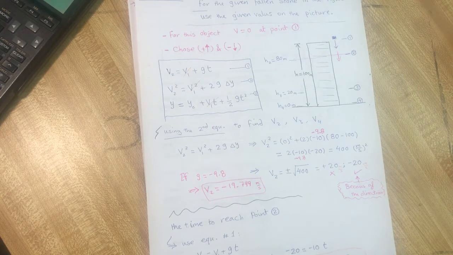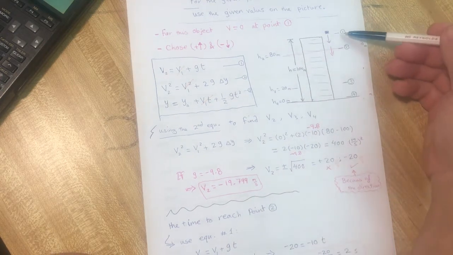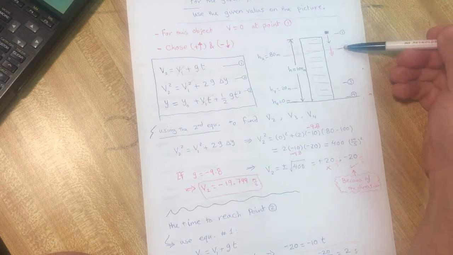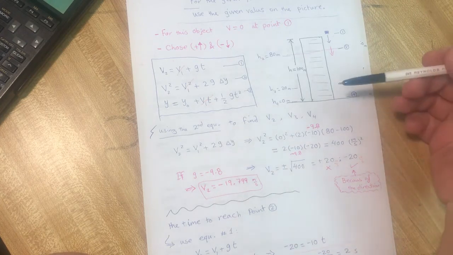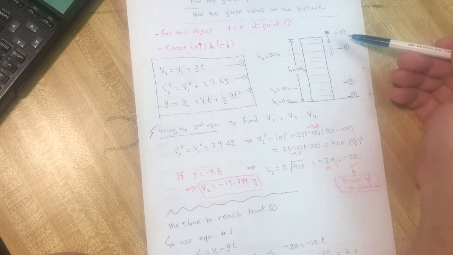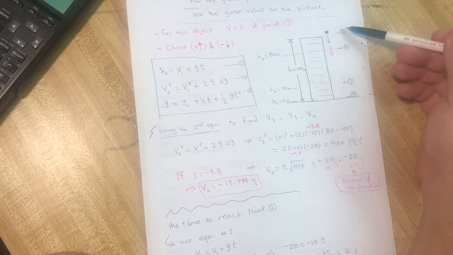There is no negative time if we use the positive velocity V2. Be careful, the sign has a meaning in physics. This is the time to reach point number 2 from point number 1. It is 2 seconds.